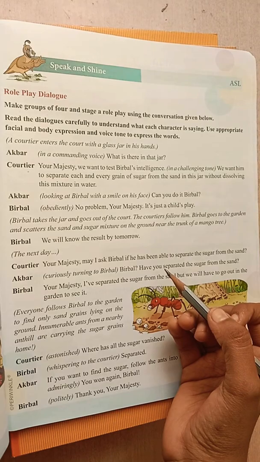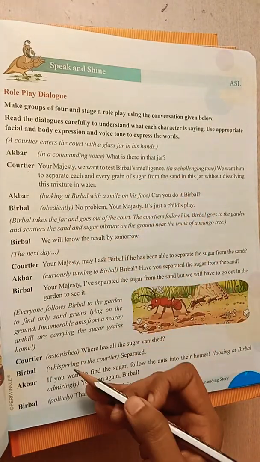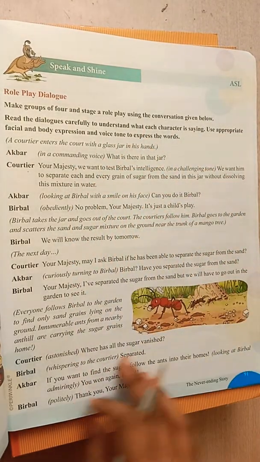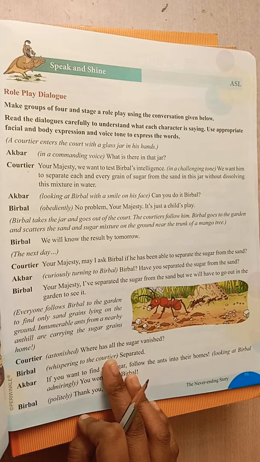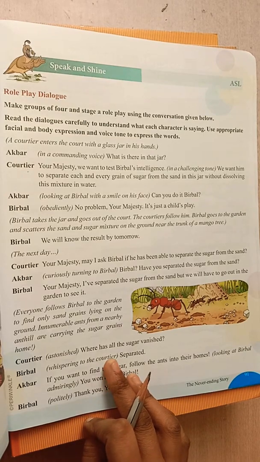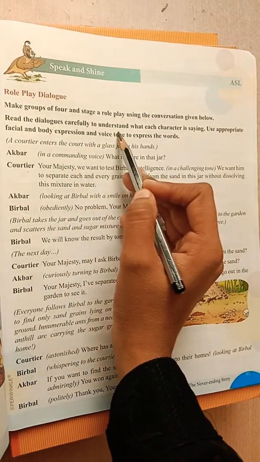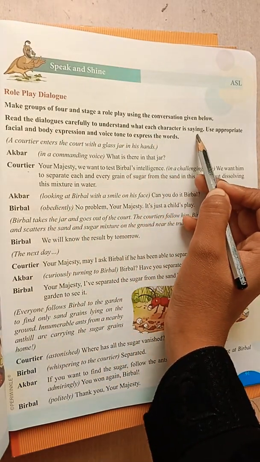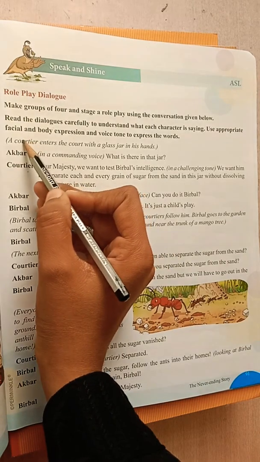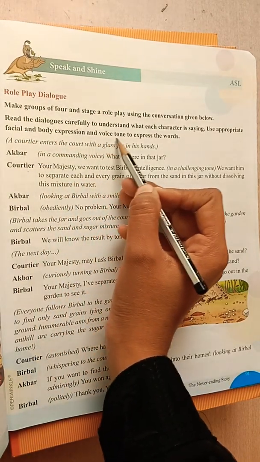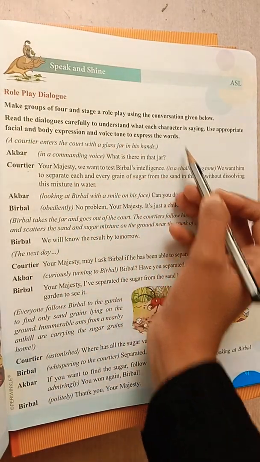So, students, what do you have to do? You have to choose the characters and make something like a skit. है कि नहीं? आपको एक ड्रामा की तरह you have to speak this. Now, read the dialogues carefully to understand what each character is saying. Use appropriate facial and body expression and voice tone to express the words.